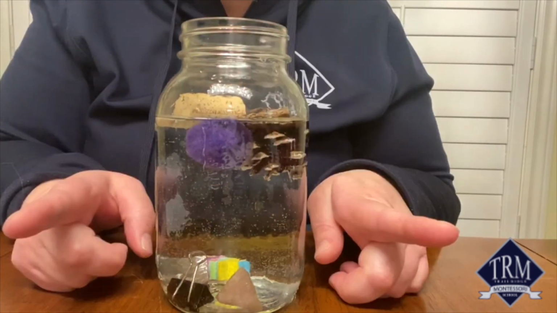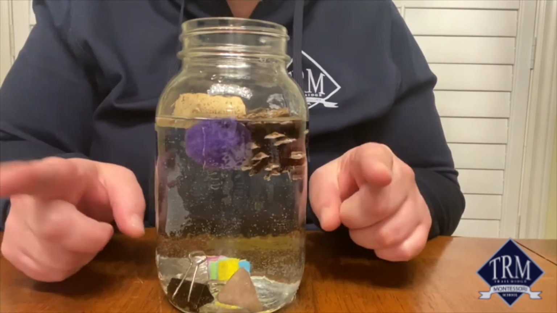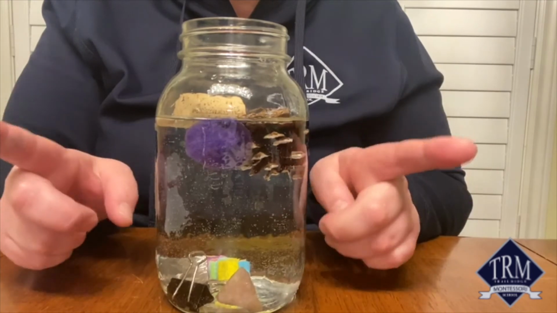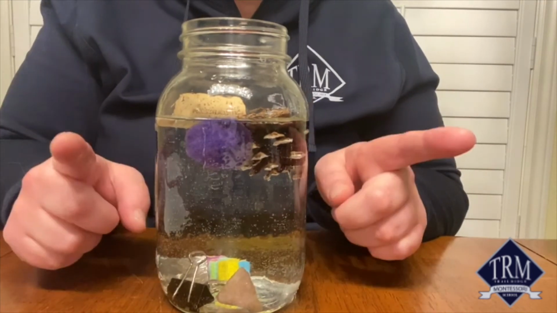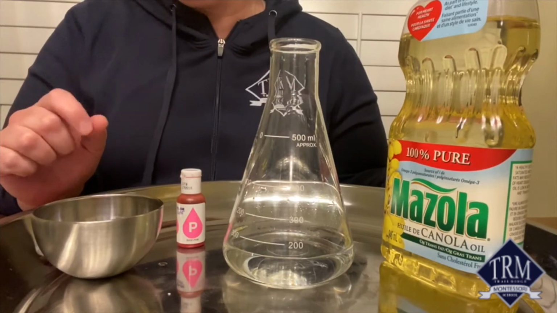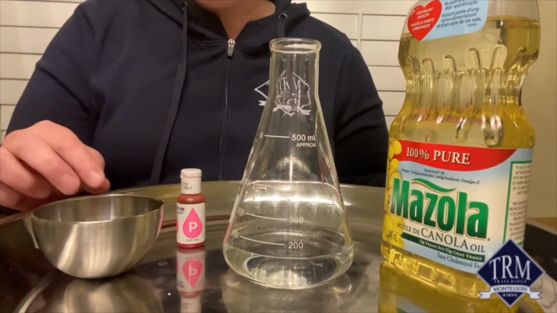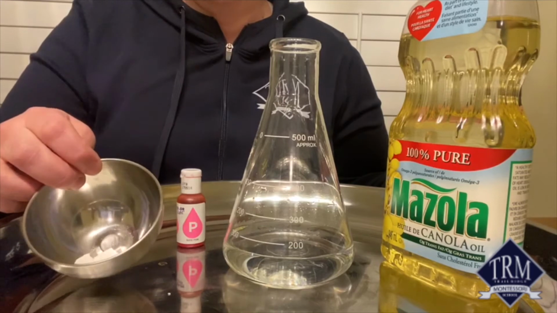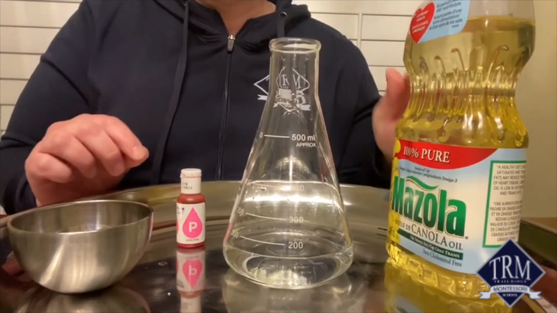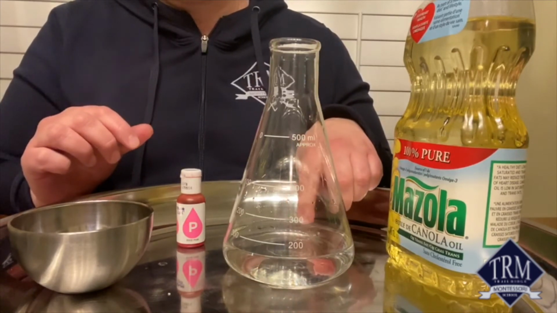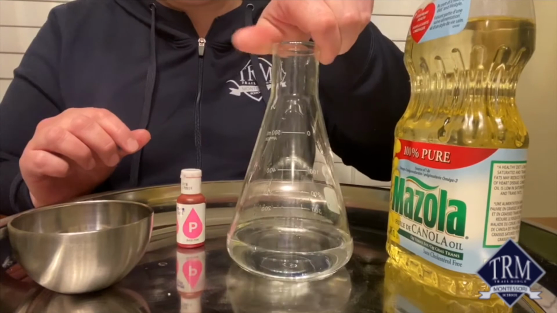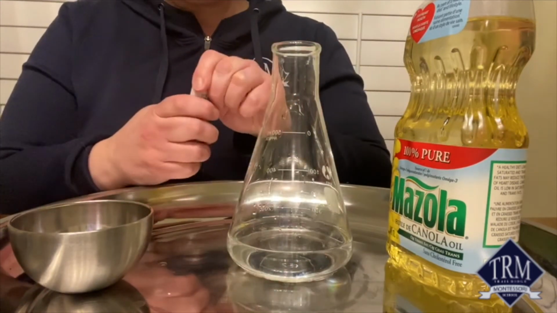All right, now we are going to do another experiment that involves some chemical reaction and also density. So this is called an Alka-Seltzer lava lamp. So we're going to combine something that causes carbon dioxide to give off with oil and water. So water is more dense than oil. I'm going to turn this around so you can see it a bit better. So let's get into this experiment.